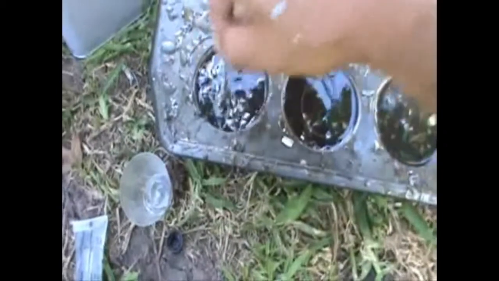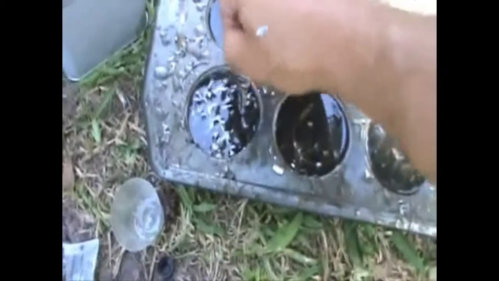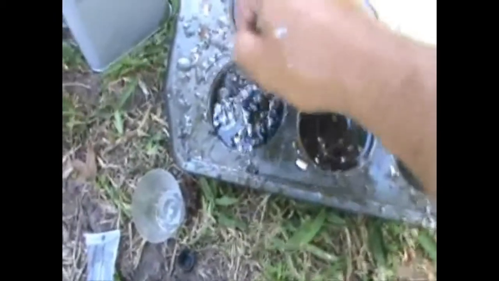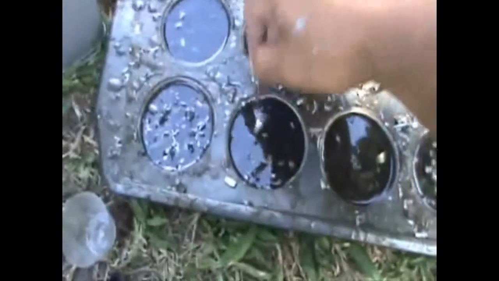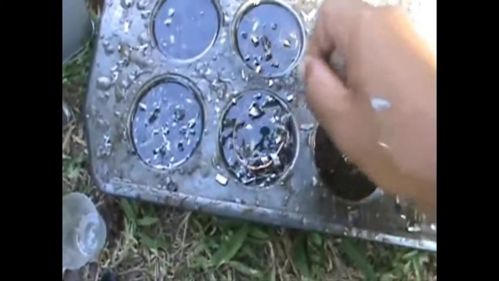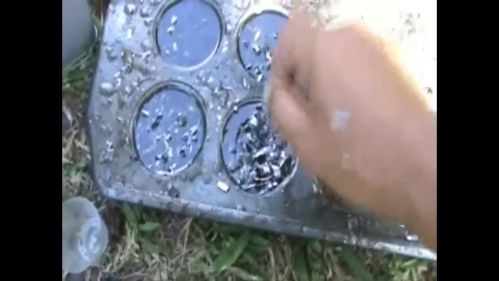If you don't do that, then when it dries up, the front of it won't look the way you want it to look. So you just want to move it around a little bit, shake things up a little bit, get that resin to get down in there.